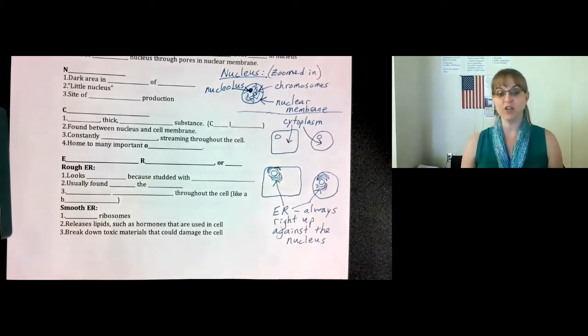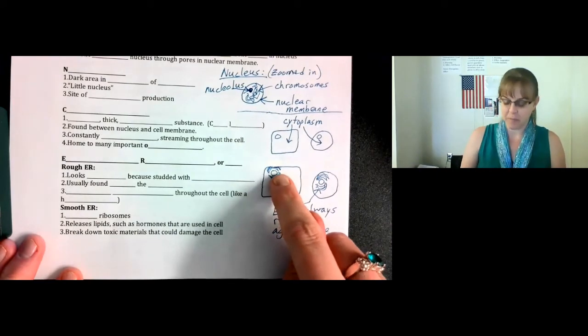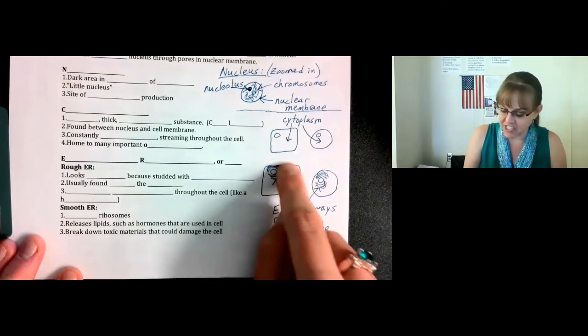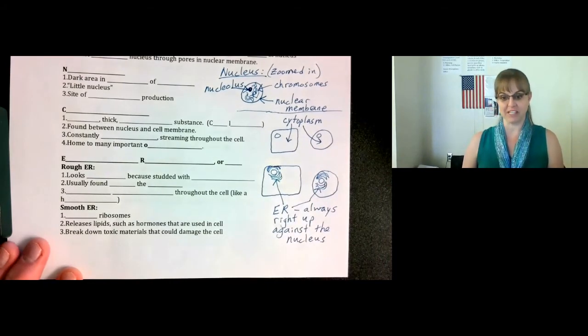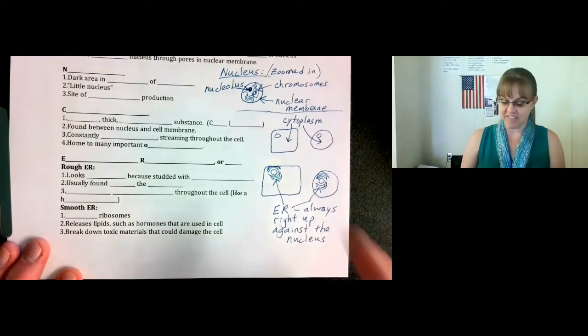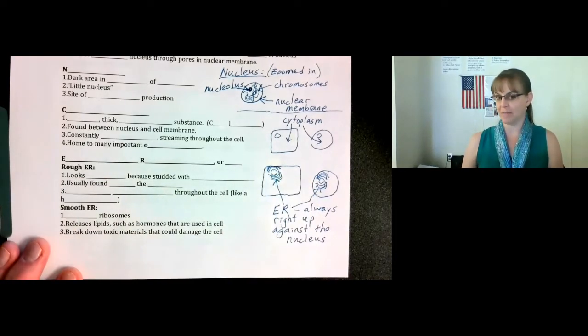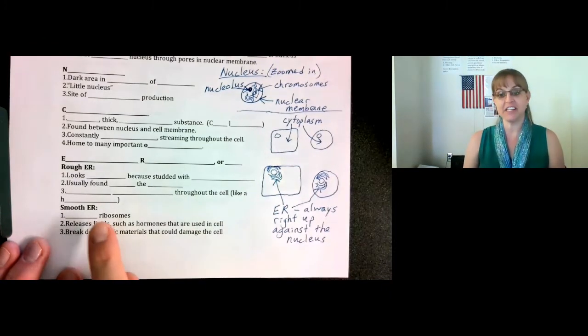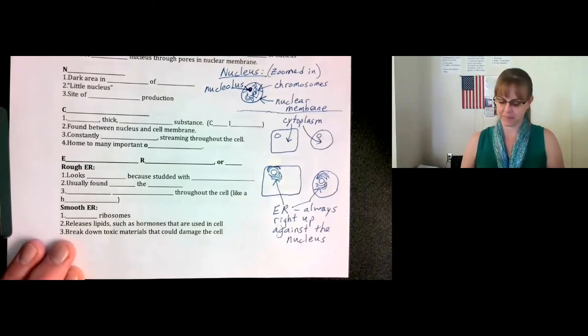Next is the endoplasmic reticulum. If you can't pronounce that, just call it the ER. You find the nucleus, and then there'll be this zigzaggy stuff around the nucleus. That is the endoplasmic reticulum. If it has dots on it, it's rough ER. Those dots are ribosomes. We'll get to those in a minute. And if there are no dots, then it's smooth ER, smooth endoplasmic reticulum.